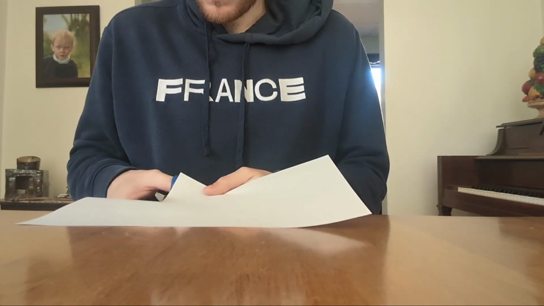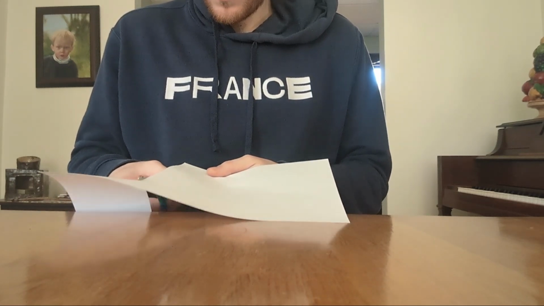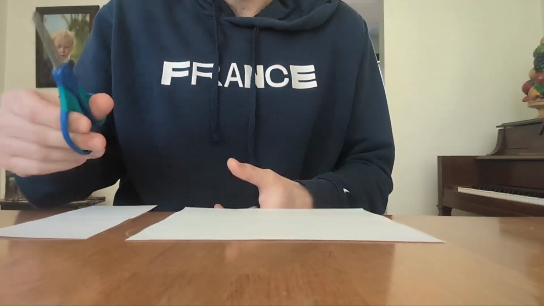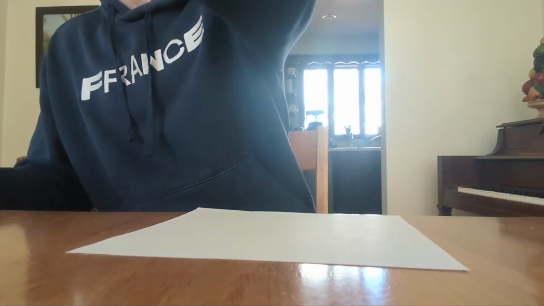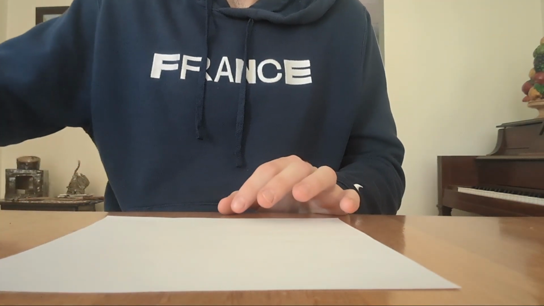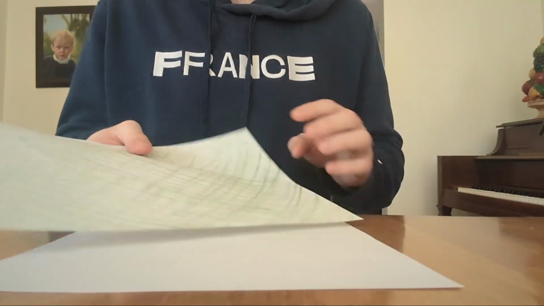It's going to look probably not great, but as long as it illustrates the point, that's all that matters. Okay, that looks square.